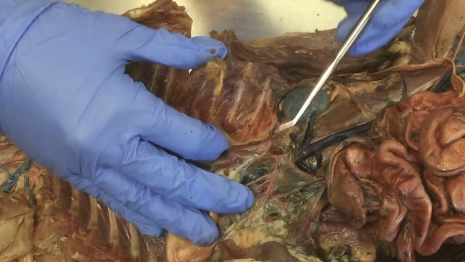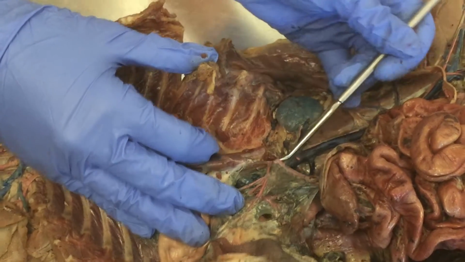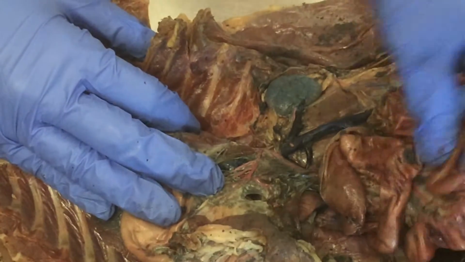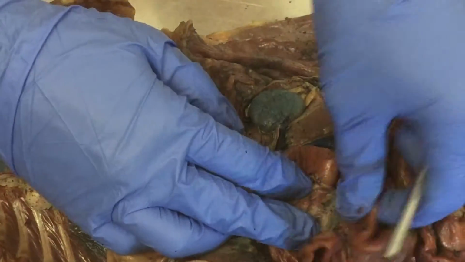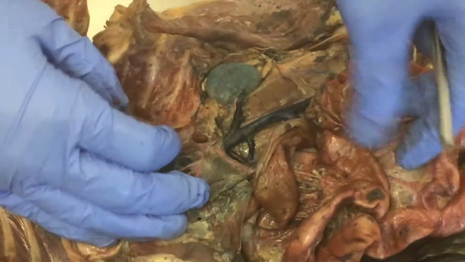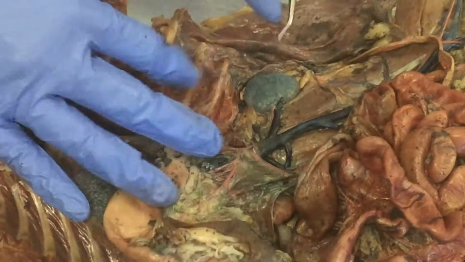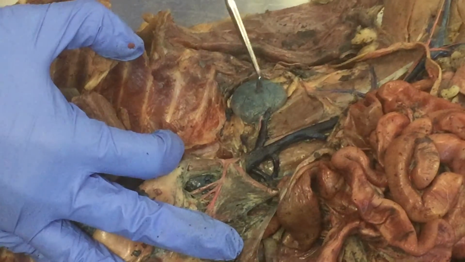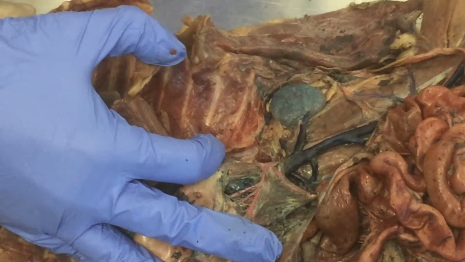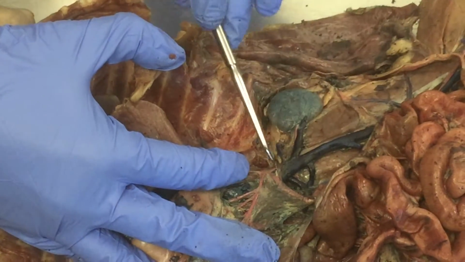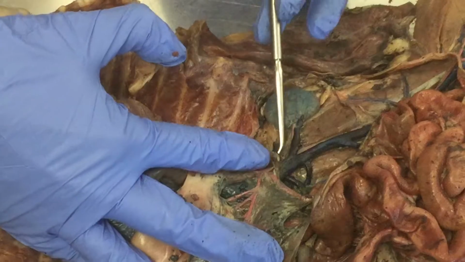Okay. Next in line, superior mesenteric. Superior mesenteric feeds the small intestine. So this is all small intestine, and you can see it branches into even more branches to feed. Right. And then after superior mesenteric is when you start looking for, what organ is this? Kidney. Yeah.